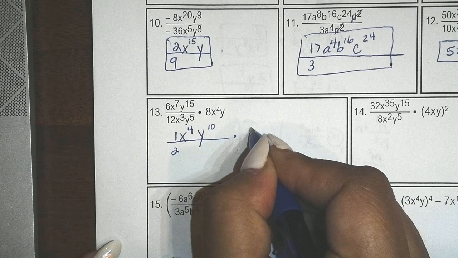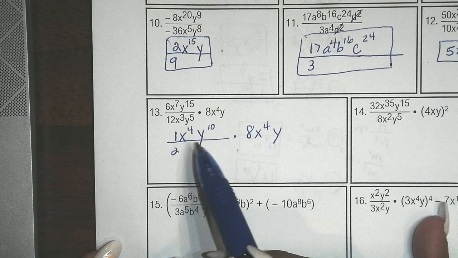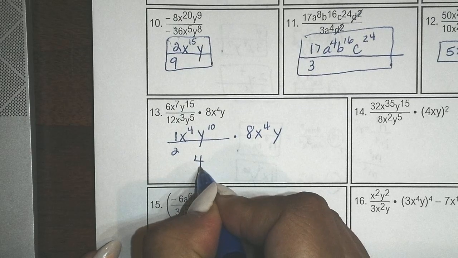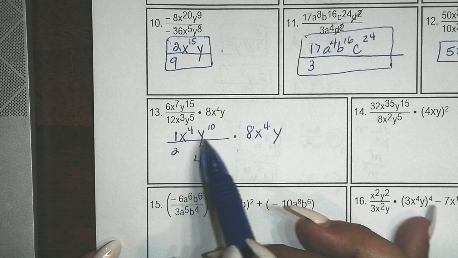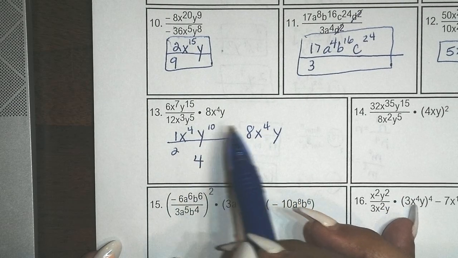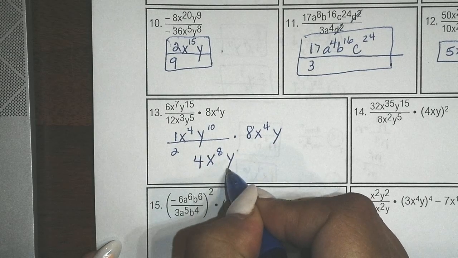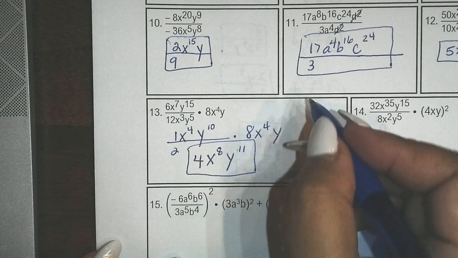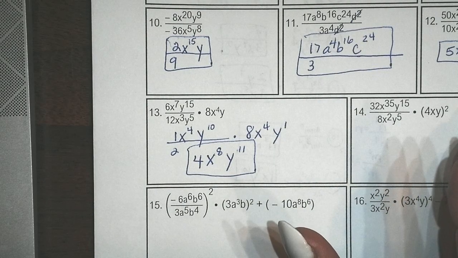I'm going to multiply it by 8x to the 4th y. Now my coefficients in the front are 1/2 and 8, so 1/2 times 8 is 4. And when I'm multiplying the same base variables, you're going to add your exponents. So that's going to be x to the 8th and y to the 11th. Because don't forget that just because this y doesn't have a 1 on it doesn't mean that it's not there.